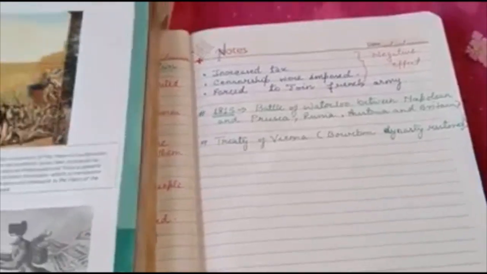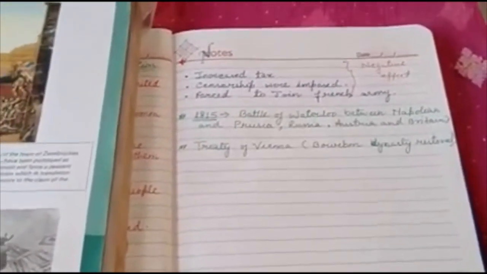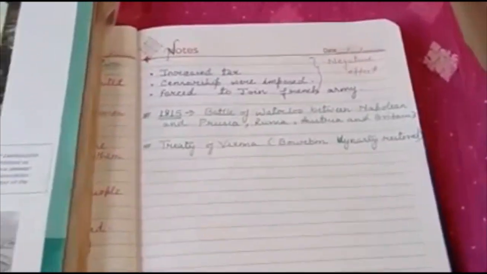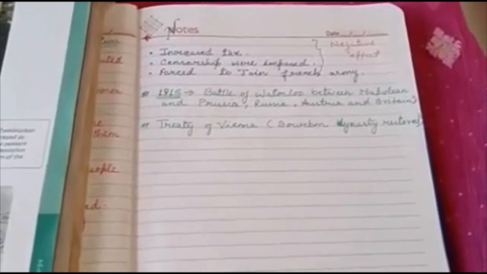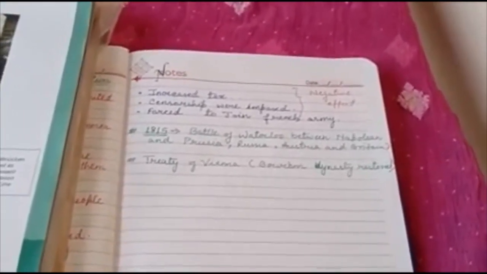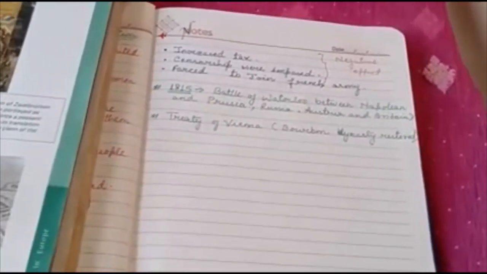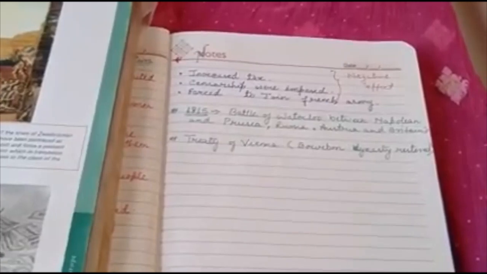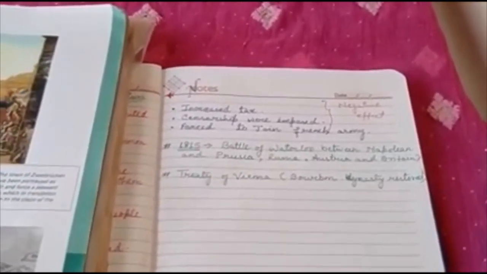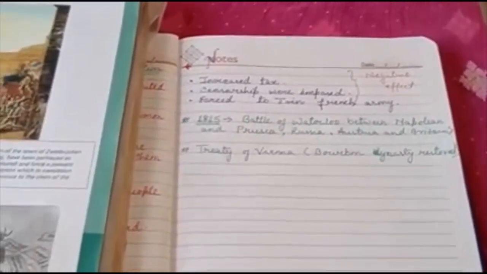These regions were not happy with the system that was imposed by Napoleon in France, so they were all against Napoleon and attacked him in 1815. This battle was called the Battle of Waterloo. In this battle, Napoleon was defeated by Prussia, Russia, Austria and Britain.